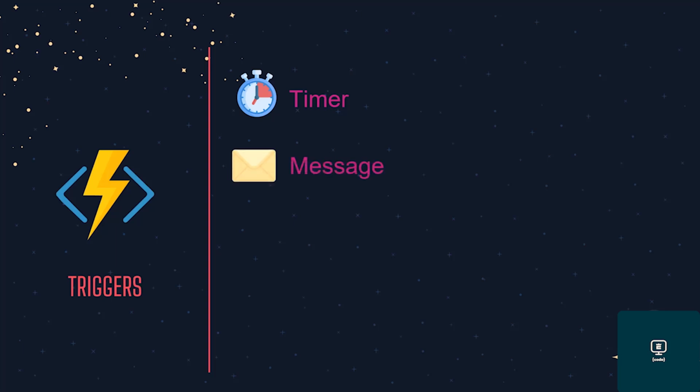The next trigger that we have is a message trigger. It basically means that let's say you have Azure Service Bus or Azure Queue.